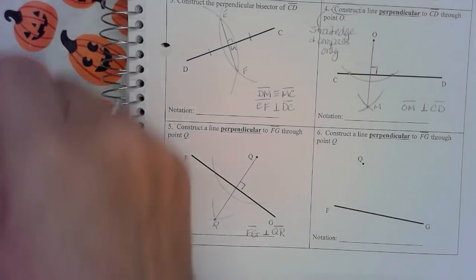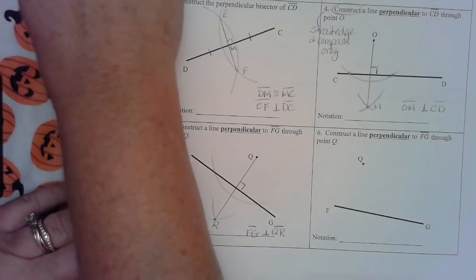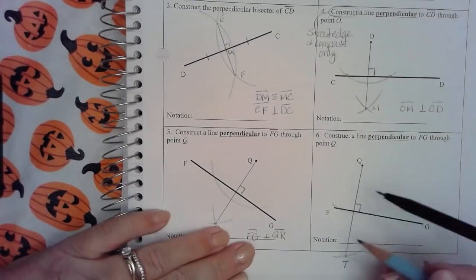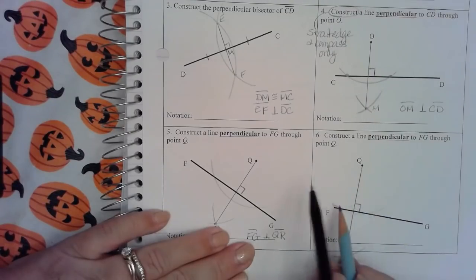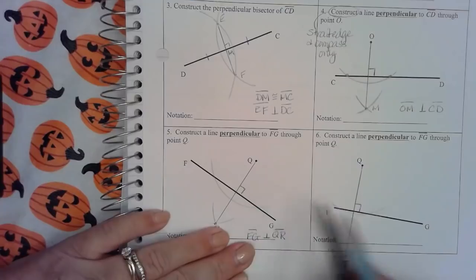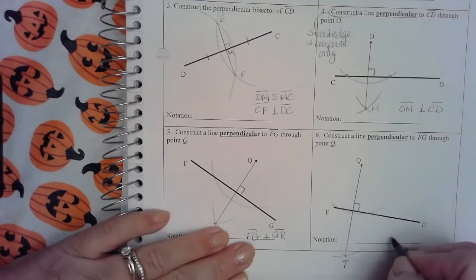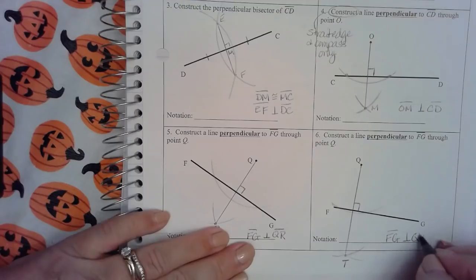Now what I'd like you to do is on your own, with your groups, go ahead and do number 6. I'll put the answer up in just a little bit. I want you to go ahead and try that. Now, as you see, this one's a little bit tougher because we hardly had enough room to be able to draw our arc. You could always extend your line to make your arc so that it hits a little bit better, but I was able to make it fit, so I didn't need to do that. I went ahead and labeled this point down here T, and my notation statement would be to say FG is perpendicular to QT.